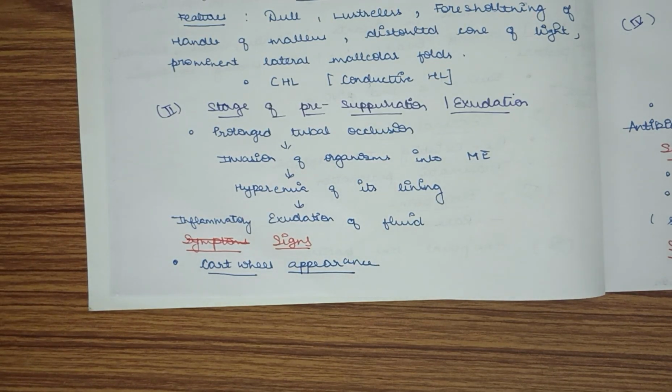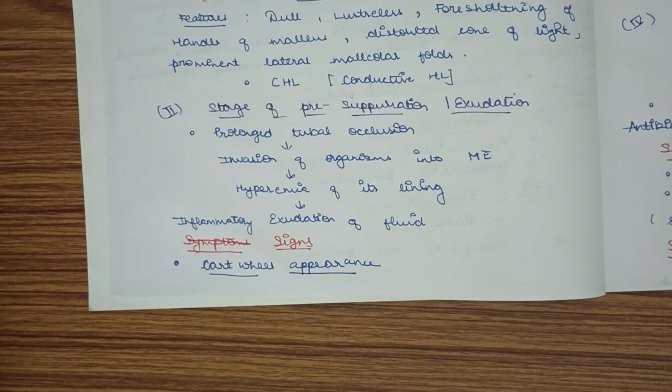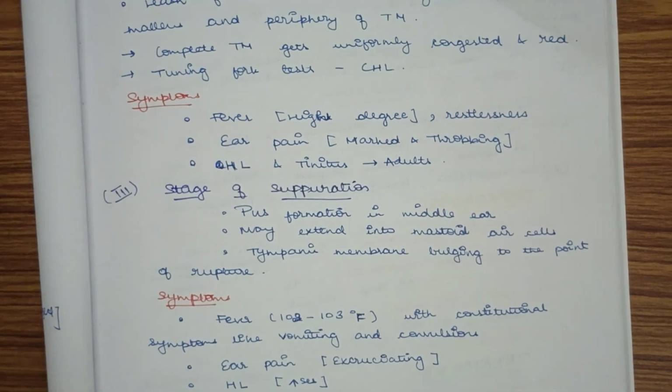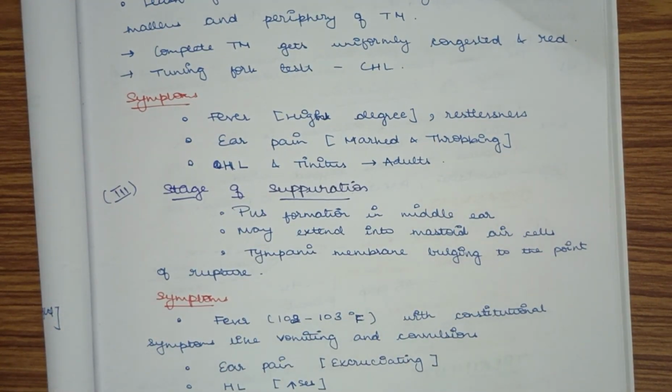Due to hyperemia, there is inflammatory exudation of the fluid into the middle ear, which is clinically significant in this stage. Now we'll look at the symptoms and signs of the stage of presuppuration. So first we'll look at the symptoms of presuppuration. The symptoms include fever, earache, hearing loss, and tinnitus.